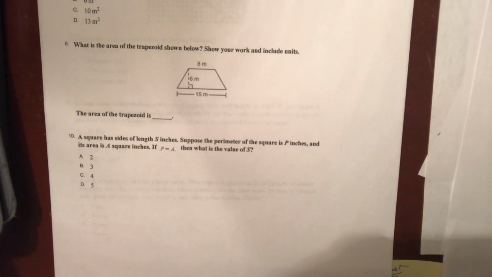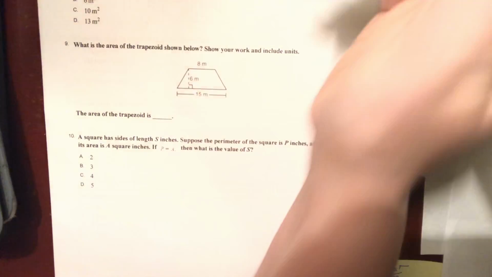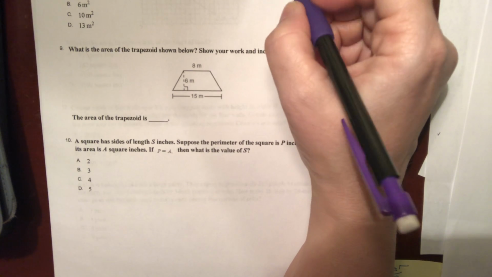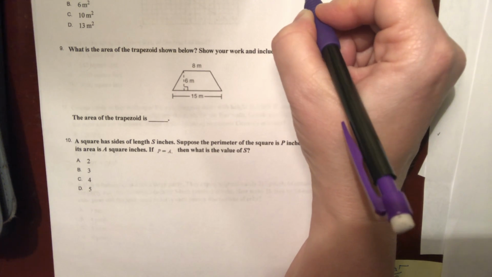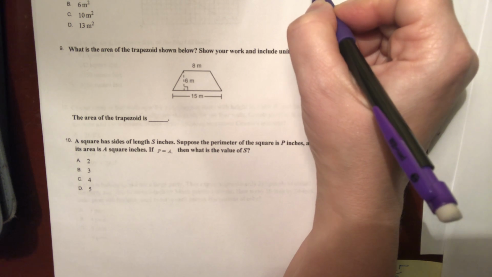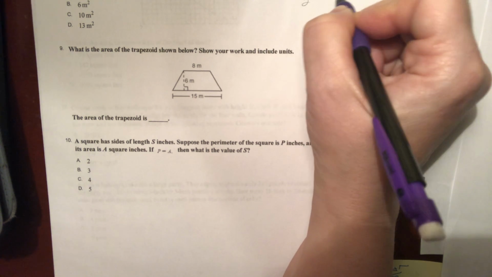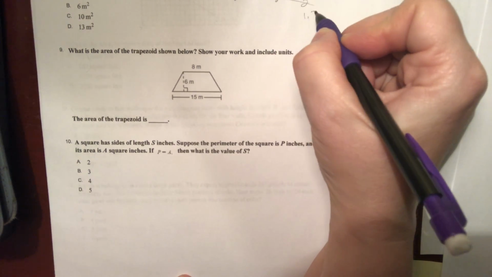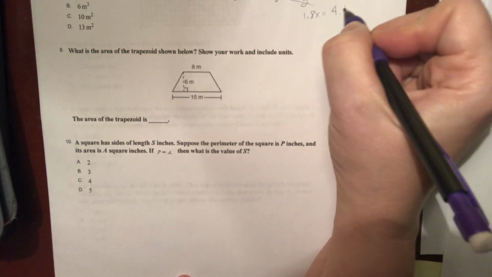So 2 1/5 times 1 8/10 equals, well, that didn't work. What we're looking for is 1.8 times something divided by 2 equals 2.2. That's really what we're trying to do. So we can do this, which is kind of what I was trying to do, but it didn't really work out. So we've got 1.8x equals 4.4.